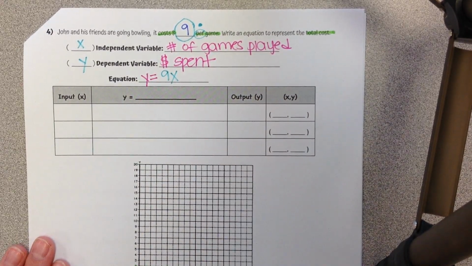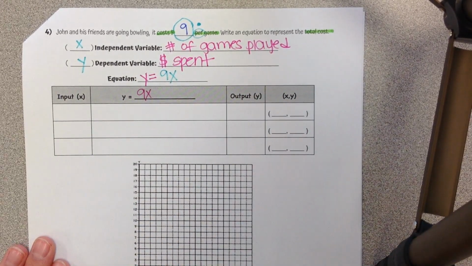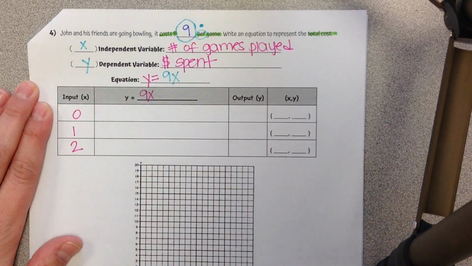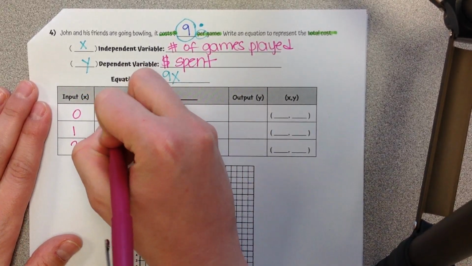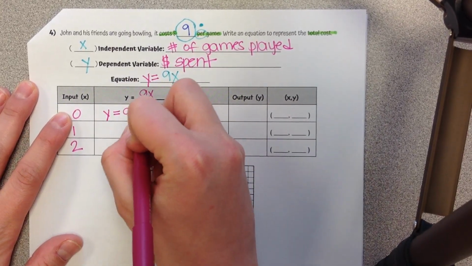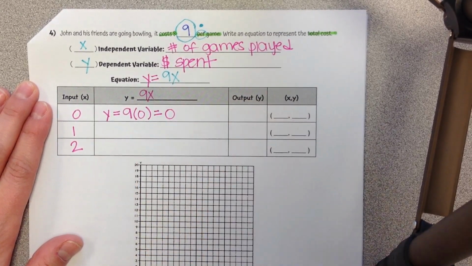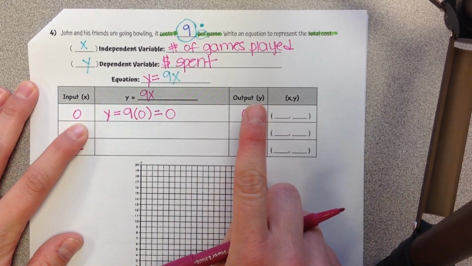Y equals 9X. Okay, so I'm going to copy that down into my function table, Y equals 9X. Again, it's easy to just pick 0, 1, 2 for my inputs. Then I'm going to plug each of these in. So Y equals 9, instead of X, I'm plugging in 0. 9 times 0 equals 0. So my input is 0, and my ordered pair is (0, 0).